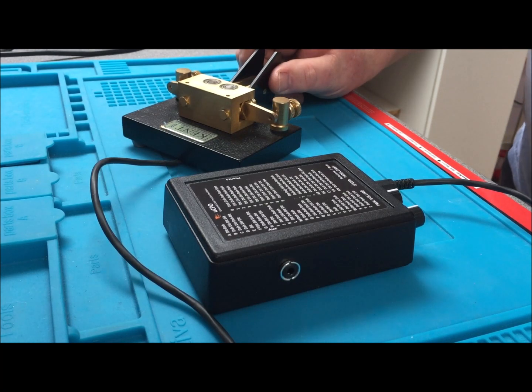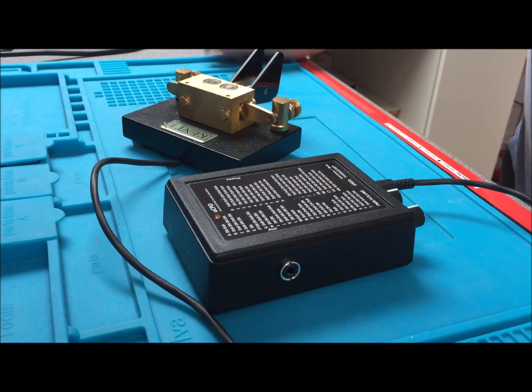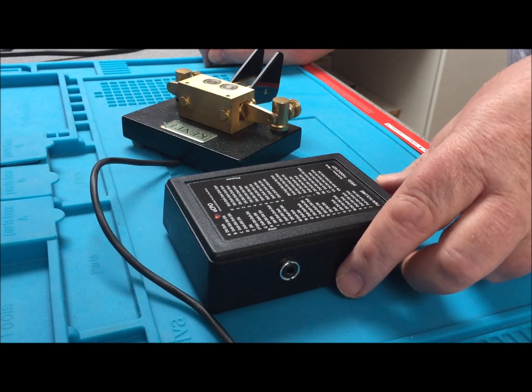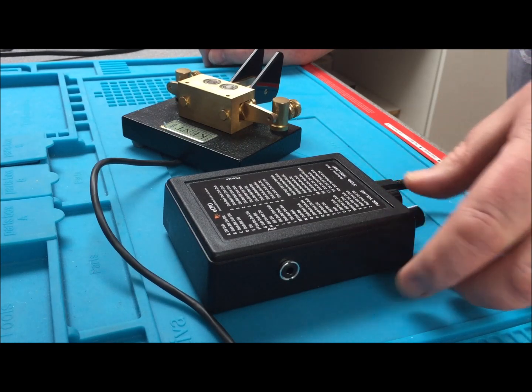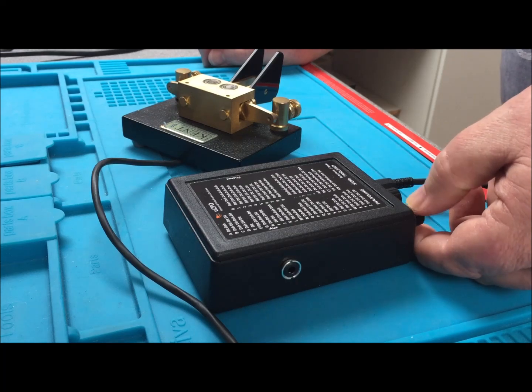Release, squeeze again, V, high pitch tone, and release, low pitch tone. So now that's it. We're now set 17-18 words per minute, variable tone, and Iambic A. So turn it all off, and we'll turn it on so it's just a straightforward key now.